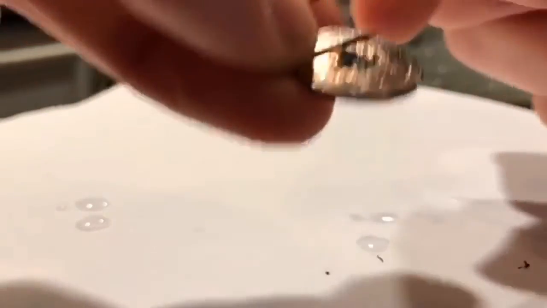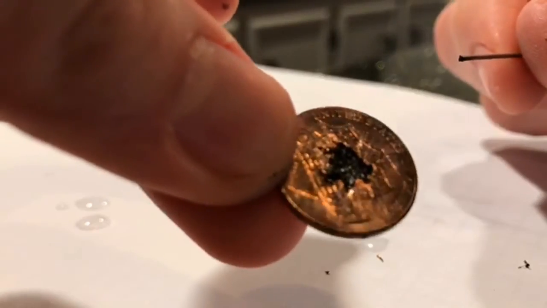So yeah, a lot of that coating. It's a very thin copper coating on these newer pennies.